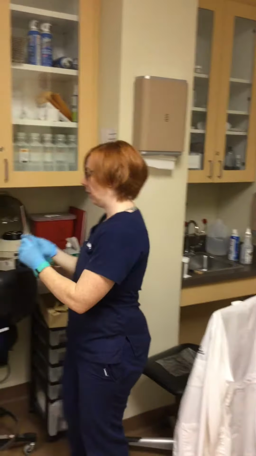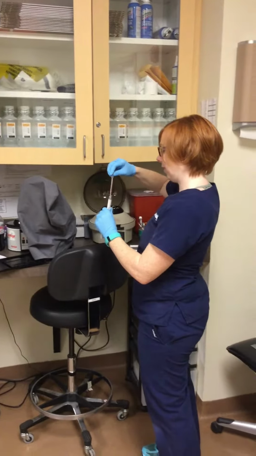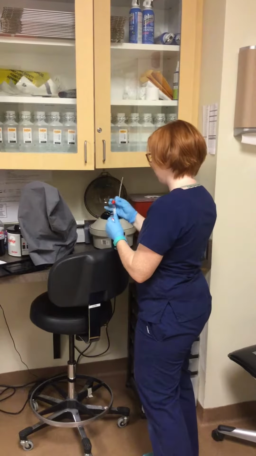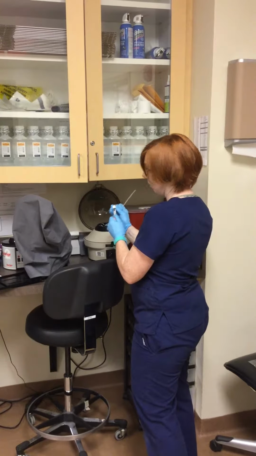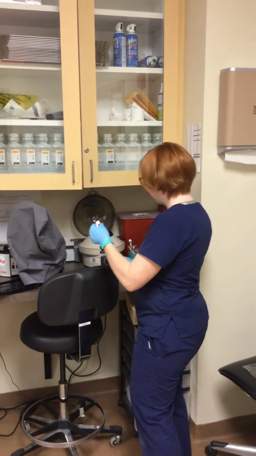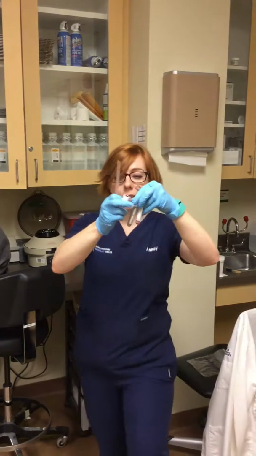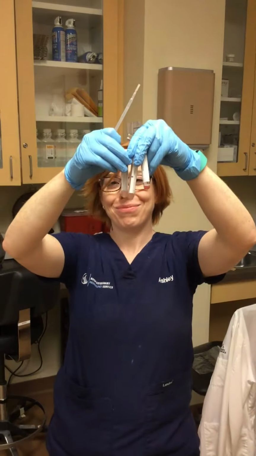Okay. And then that will go in this tube. So I harvested serum from all 3 tubes into all plain white tubes here.